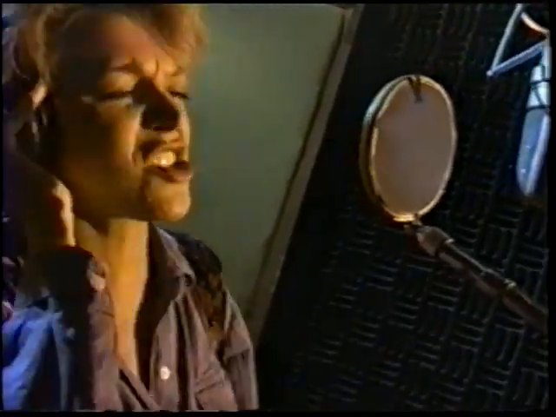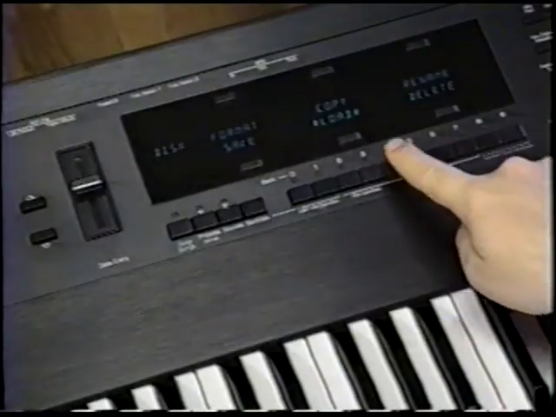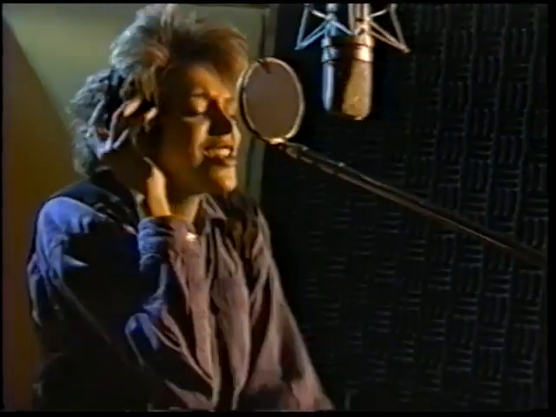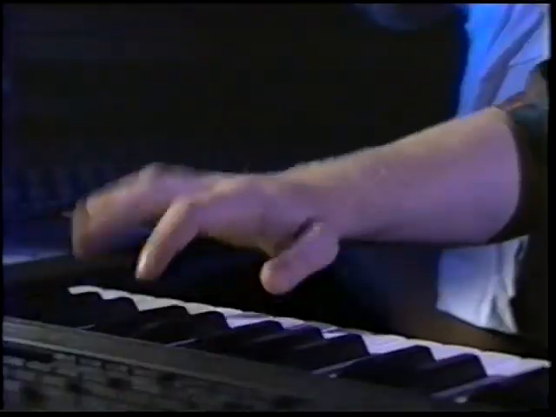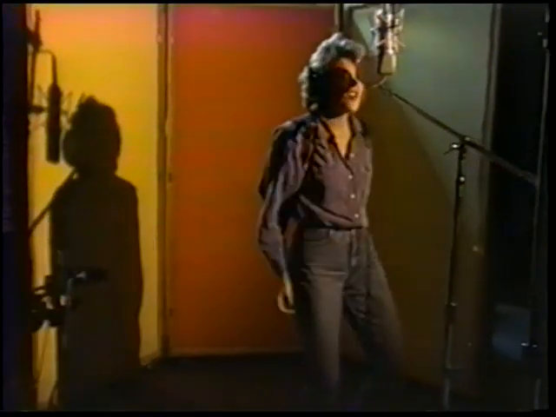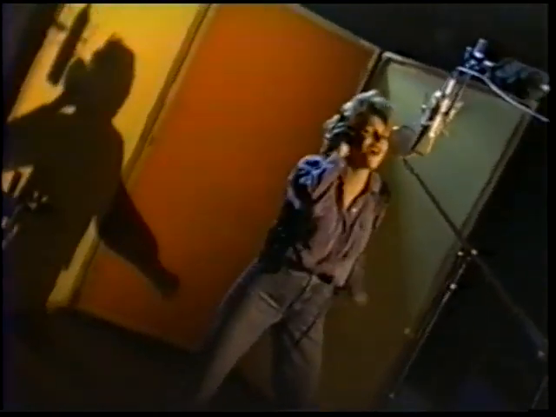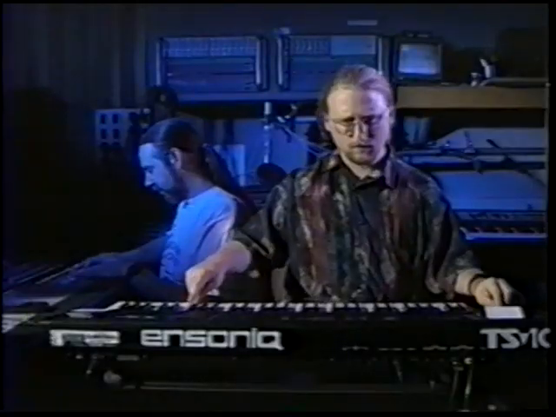On stage or in the studio, the sound is here to stay. Just turn on your TS10 and play. Turn me on, turn me up.